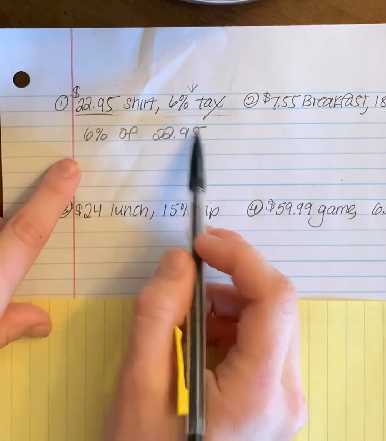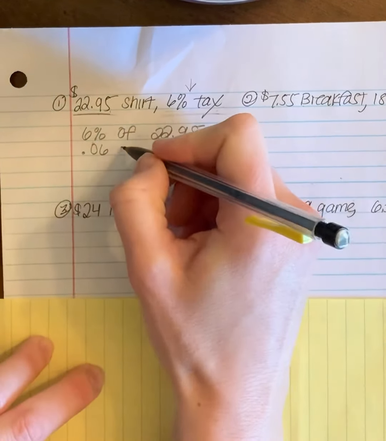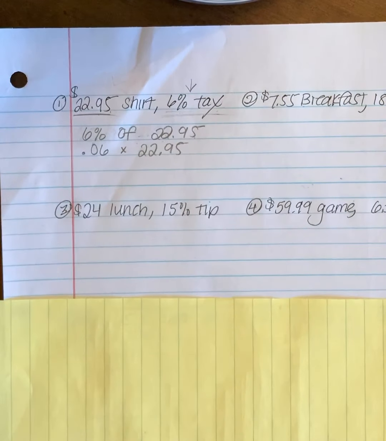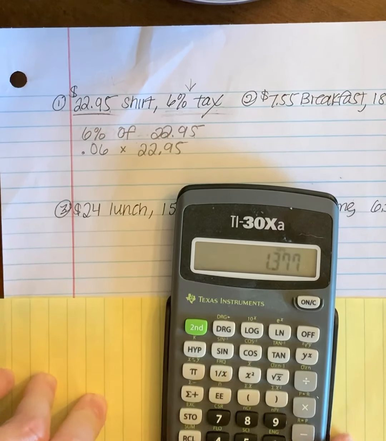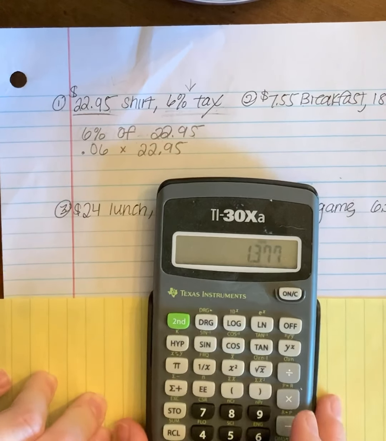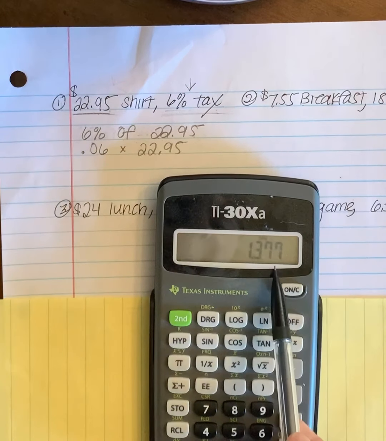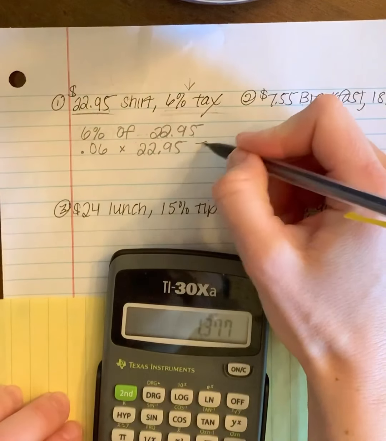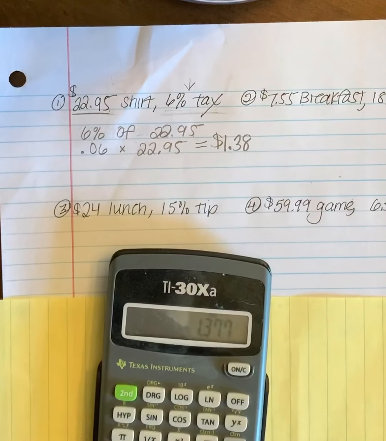So I can convert this into just one operation math problem. It's 6%, which is 6/100ths, times $22.95. And that's gonna give me the tax amount. If I type that in, I get 1.37, and round it up because I'm talking dollars and cents here. I would want that to end at the hundredths place. So it's really 1.38. So that tax is gonna be $1.38 that's gonna be added on to the cost of the shirt, which is $22.95.